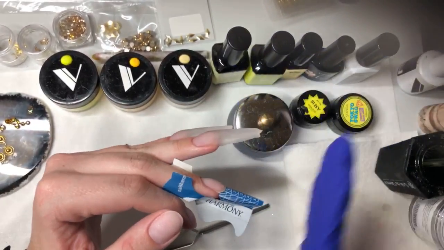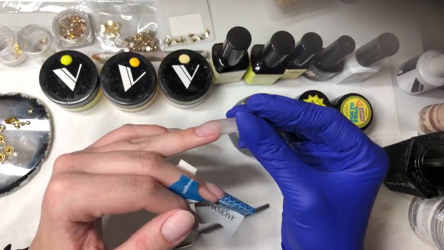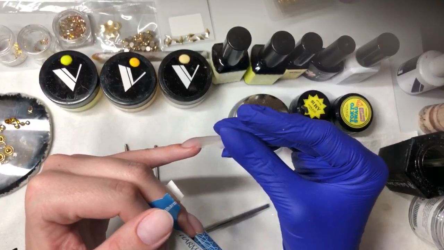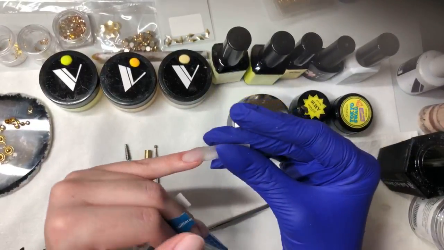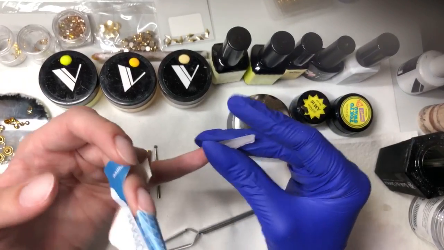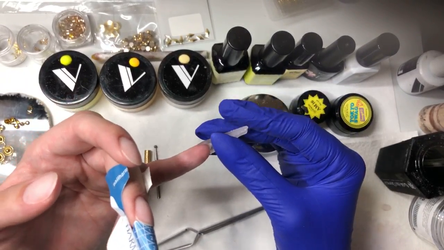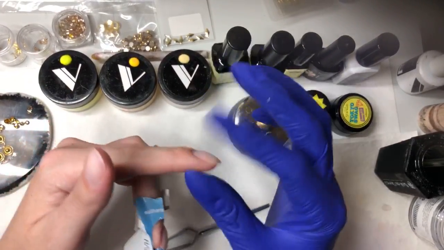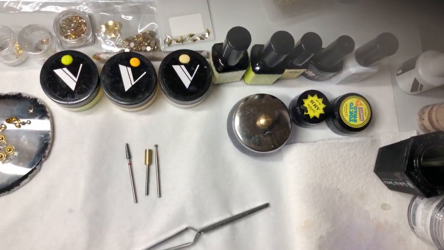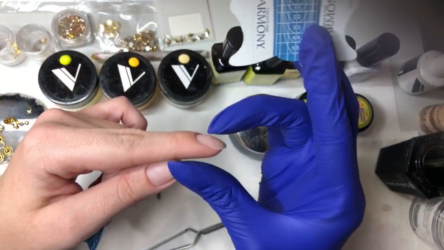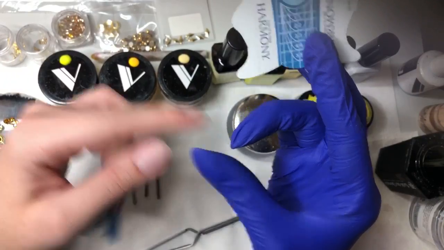Also, if you put it going too much up, then if you're doing a stiletto, it's going to look crazy. Let's see, you're saying because sometimes you get acrylic under the natural nail. Oh, I see what you mean. Okay, so yeah, let me show you this, my index finger, because my index finger, the natural nail grows super down, right?